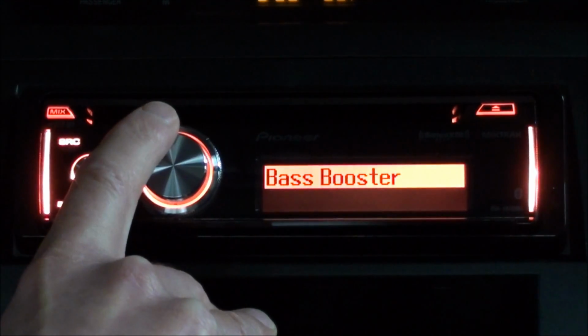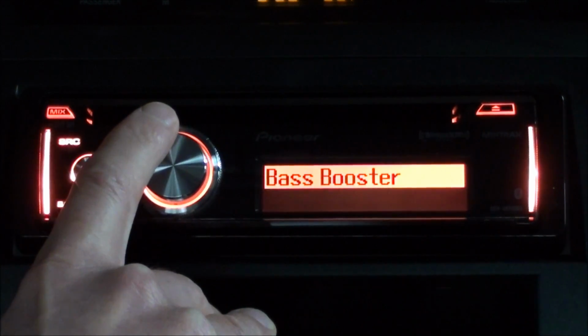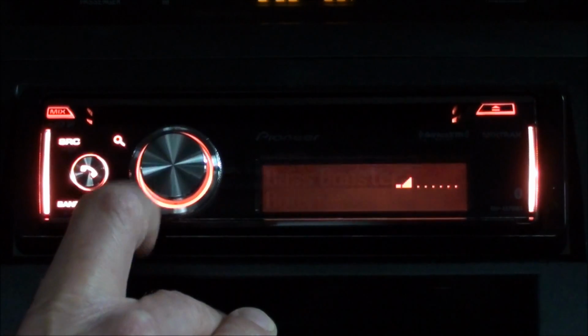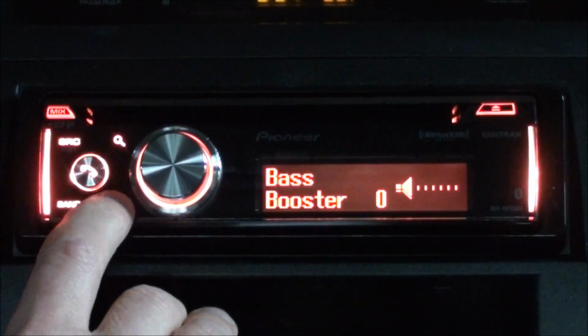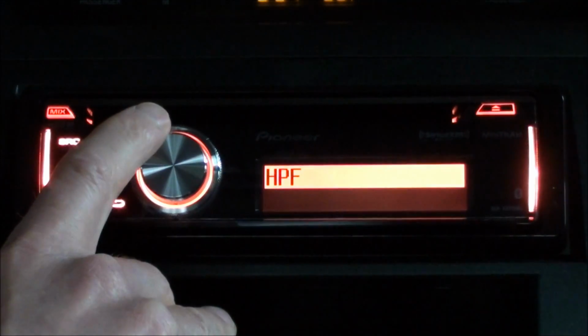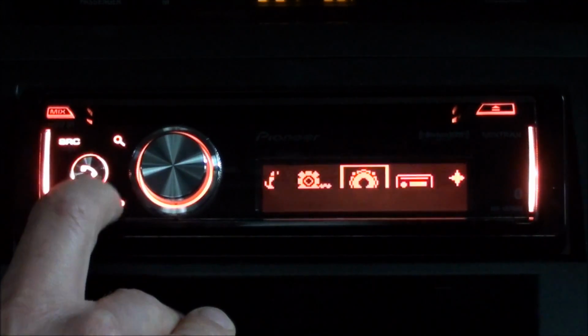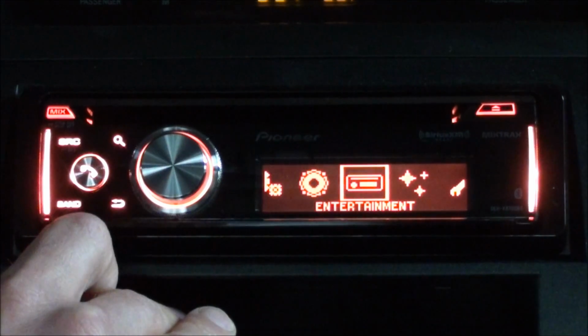Bass booster, again, if you want to boost your bass, you can do that in there, and you could adjust it by increments. I don't. And we're back to high pass filter. Back to the main menu.